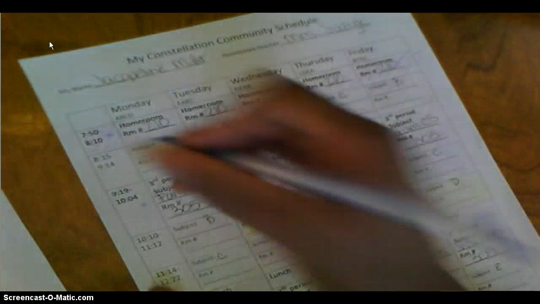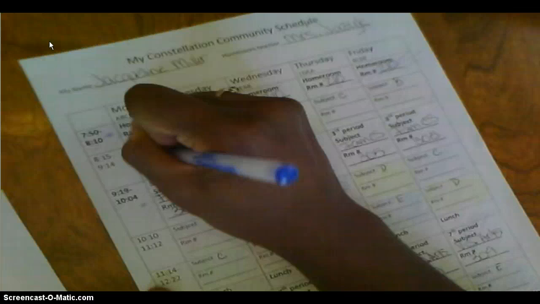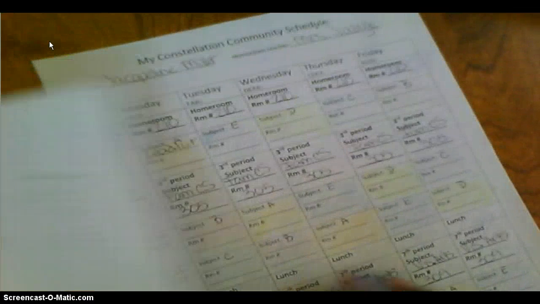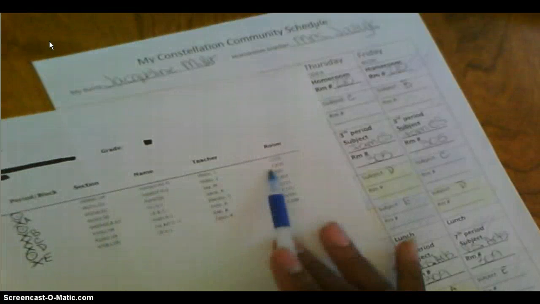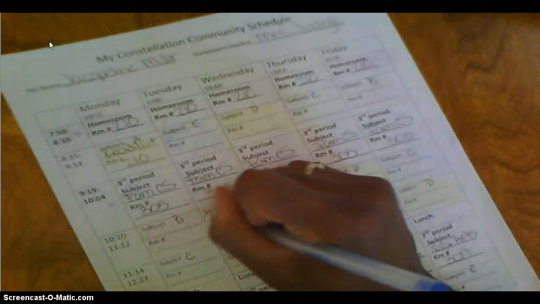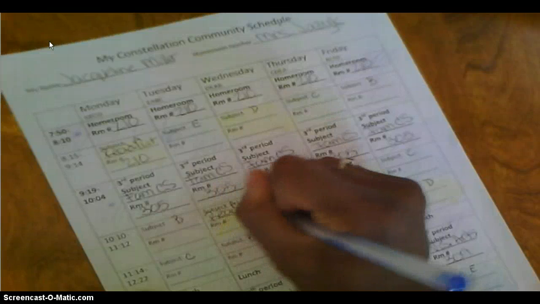You could put the subject, and then you can put the room number. You can find the room number right here on your schedule. Let's go ahead and fill that in all 4 times. Remember, you only have each block 4 times a week.